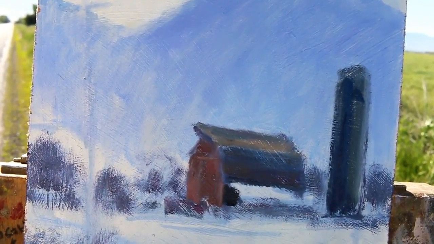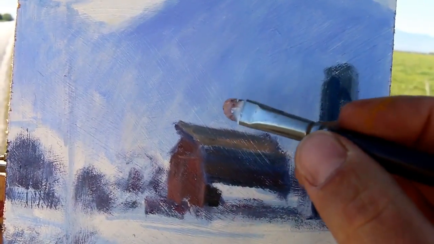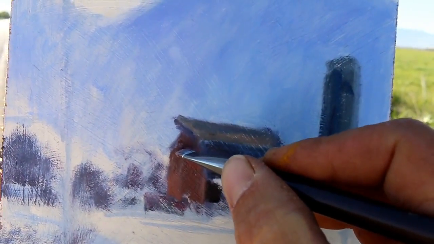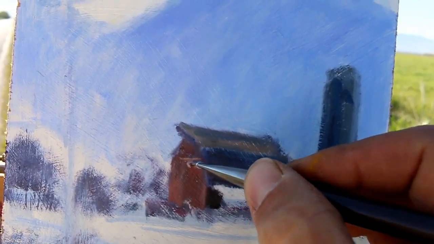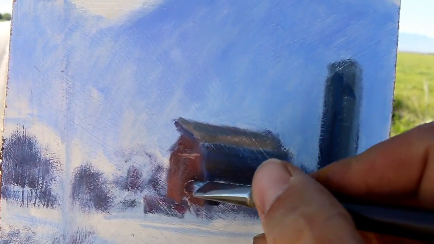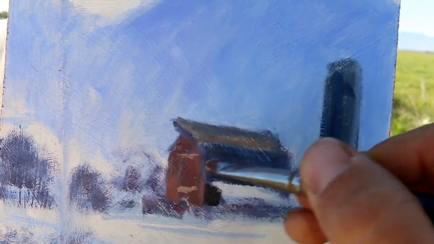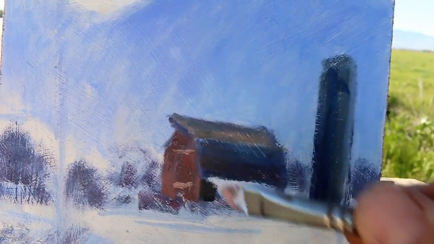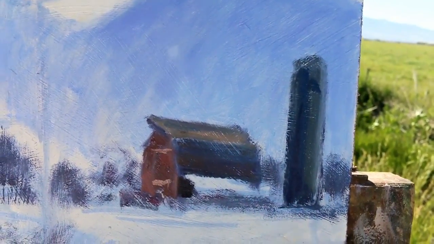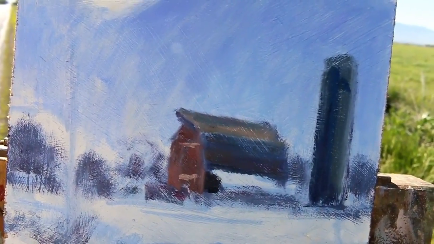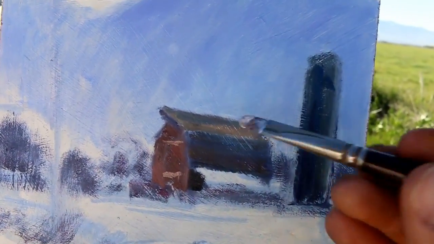Alright, I'm mixing more white into that red that I have, and I've actually mixed a little bit of yellow, just a touch. I can see some of that sunshine color coming through.